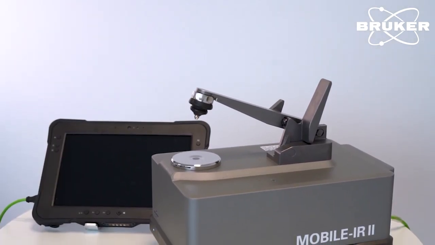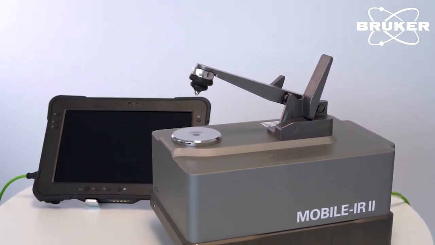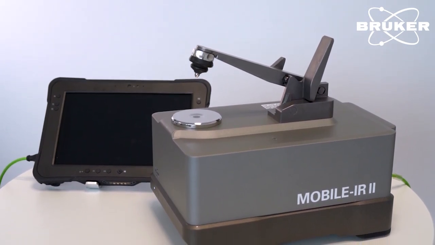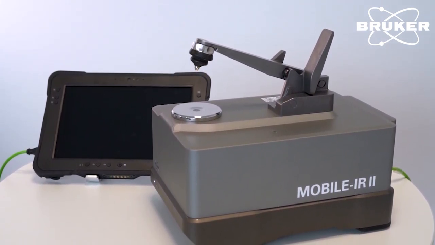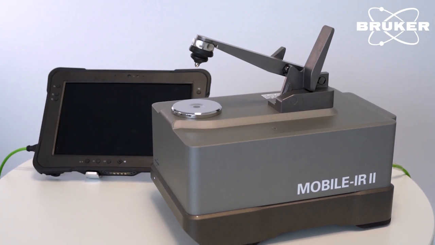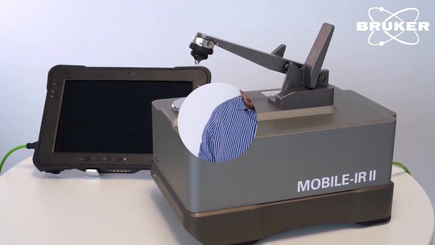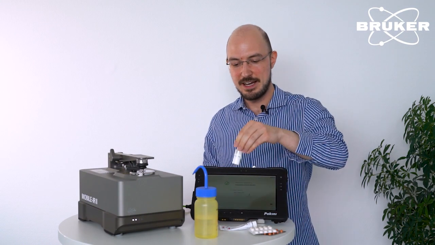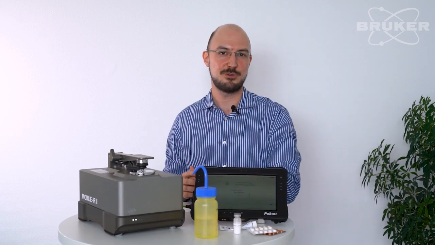The Mobile IR2 and our routine spectrometer offer a system compliant in software and hardware, making workflows easy in daily routine applications. And so, see how easy that was? And thank you for attending this demonstration.